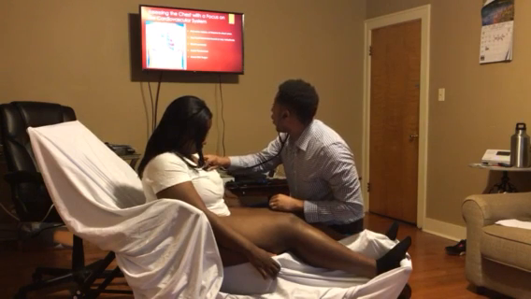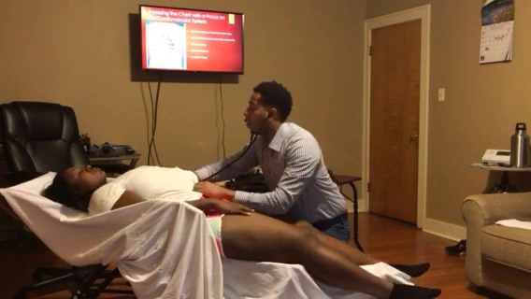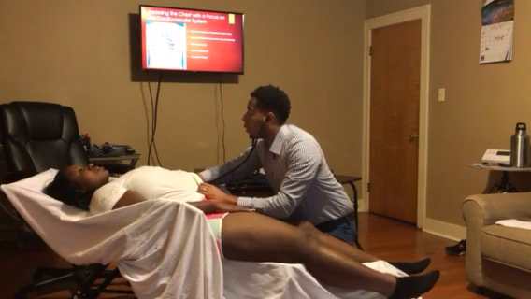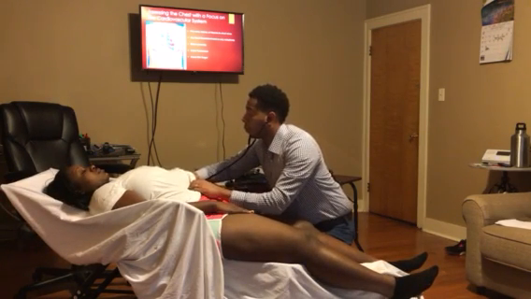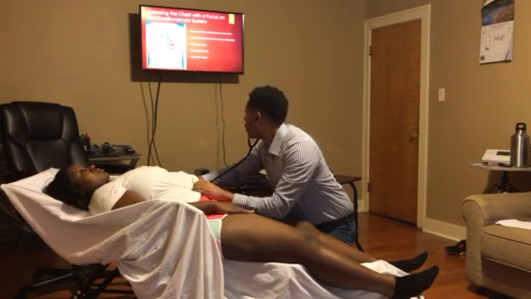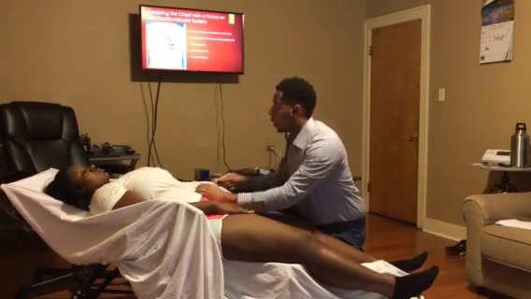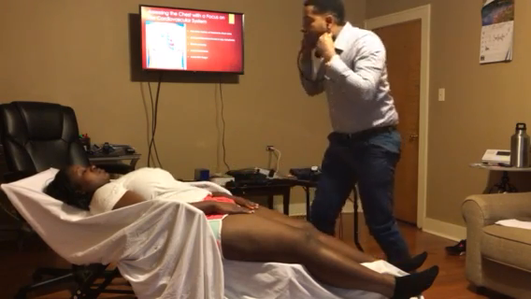The third space is the Erb's point, which is in the third intercostal space on the left side. Okay. The fourth space is the tricuspid, which is in the fourth intercostal space on the left side. And the fifth place is the mitral valve, which is on the fifth intercostal space on the left side. All right, they all sound good.